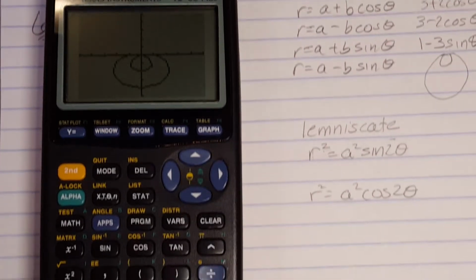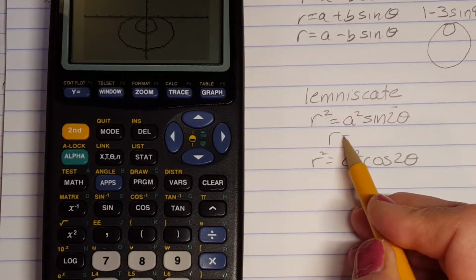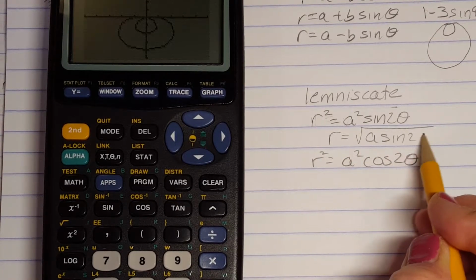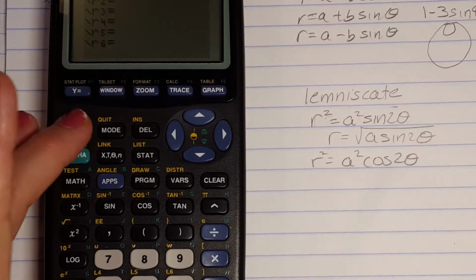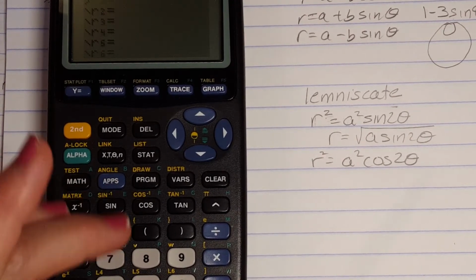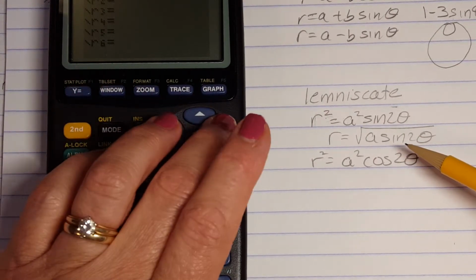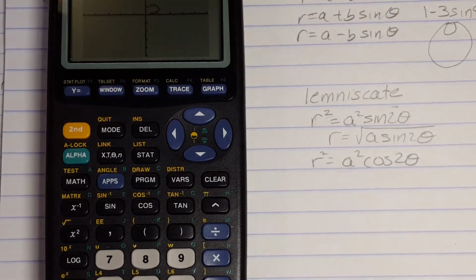And then if we go down to these lemniscate curves, see how it's r squared equals? So when you put it in your calculator, you're going to have to put in r equals the square root of a sine 2 theta. So if we go y equals the square root of 2 sine 2 theta, and this is always a 2 for these, for the lemniscate curves. And then we have to close our square root sign, and let's see what we get. Okay, and there's your lemniscate curve for that one. It looks like this. So they sort of look like figure eights.